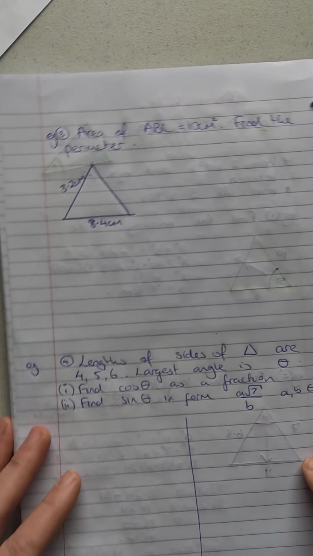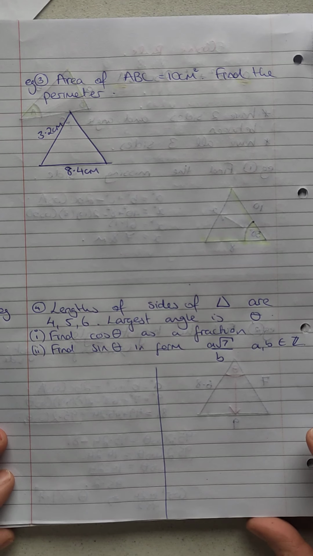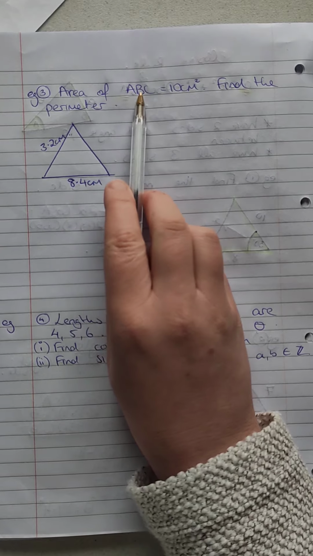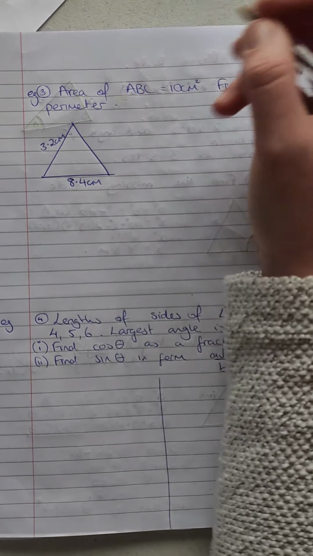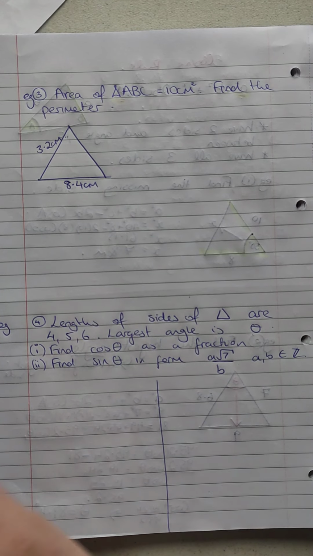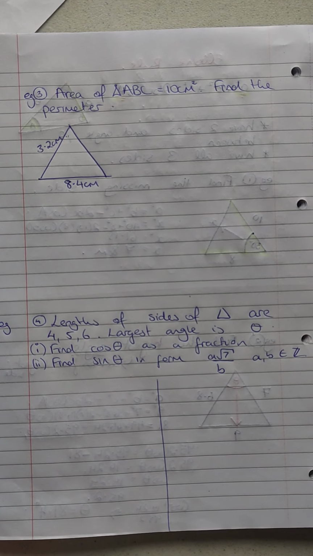Okay, so that's a little bit of a longer one. Let's carry on. 2 more problem solving ones on this today, and this will do you for 2 days. We'll do you for 2 lessons, okay? So I'm given the area of this triangle ABC is 10 centimeters squared. Find the perimeter. So the perimeter is all the sides added up.